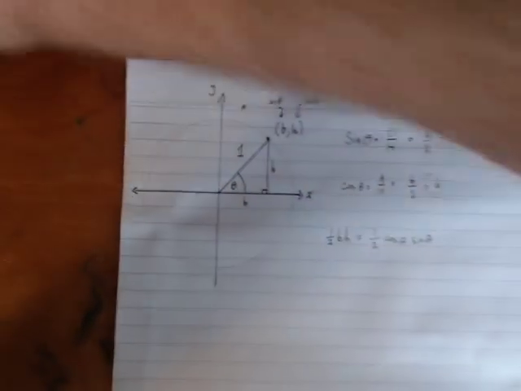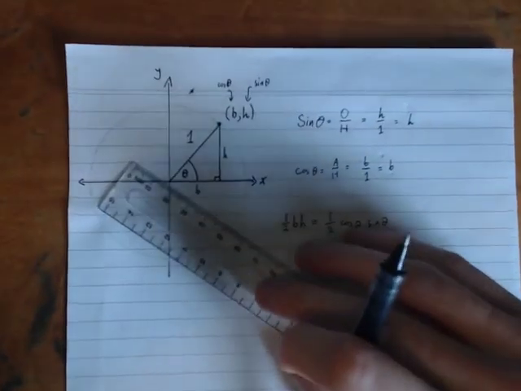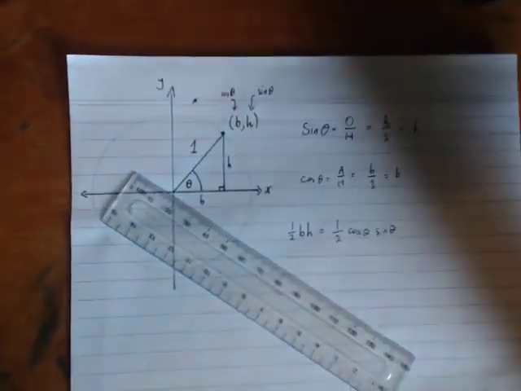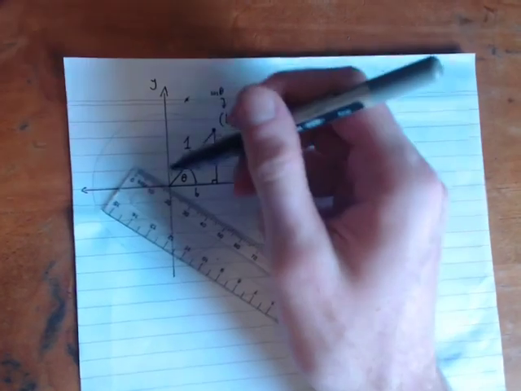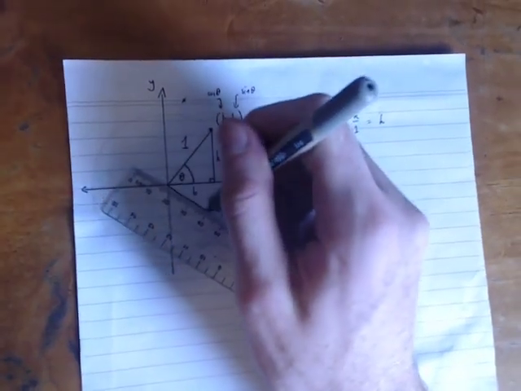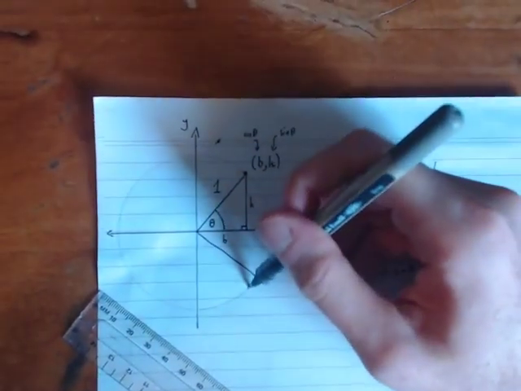What if I wanted the area of two of these triangles? So let's say I kept the triangle exactly the same, but I just reflected it. Well, let's see if I can do this with one hand. Will I hold the webcam? Probably not. Fairly decent. Fairly terrible, actually.